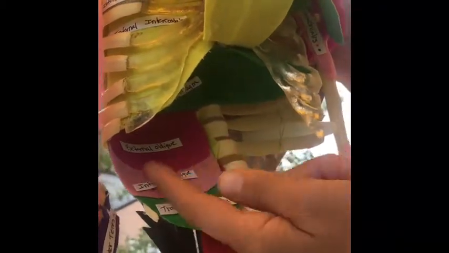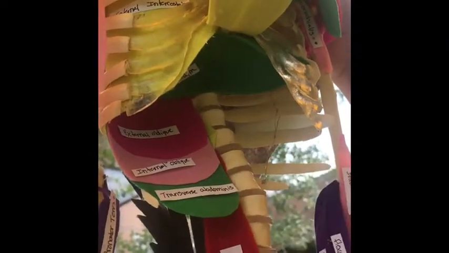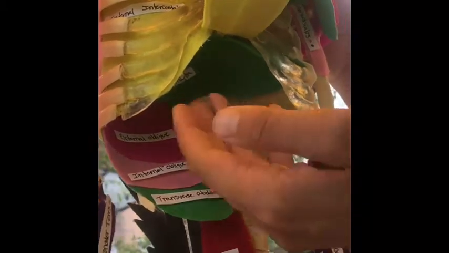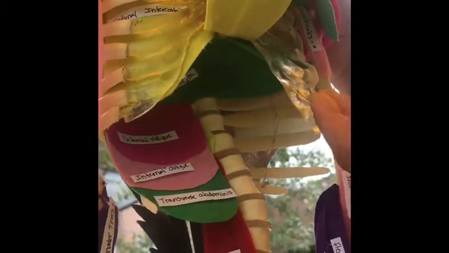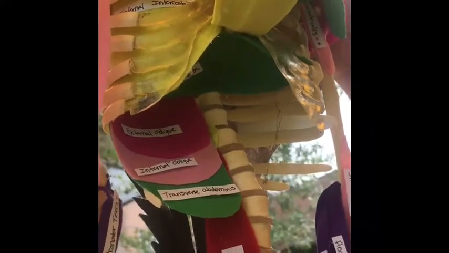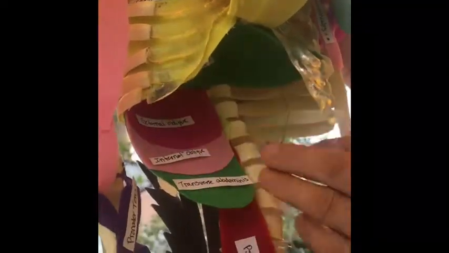Moving a little deeper, we have the internal oblique. Again, remember it comes all the way around. The origin is on the lumbar fascia and the iliac crest, so down in here actually. And its insertion is, again, the linea alba, that broad aponeurosis, but then also comes all the way down to the pubic crest, and it also inserts on the inferior ribs and the costal cartilage. So it's really holding a lot of things in here.